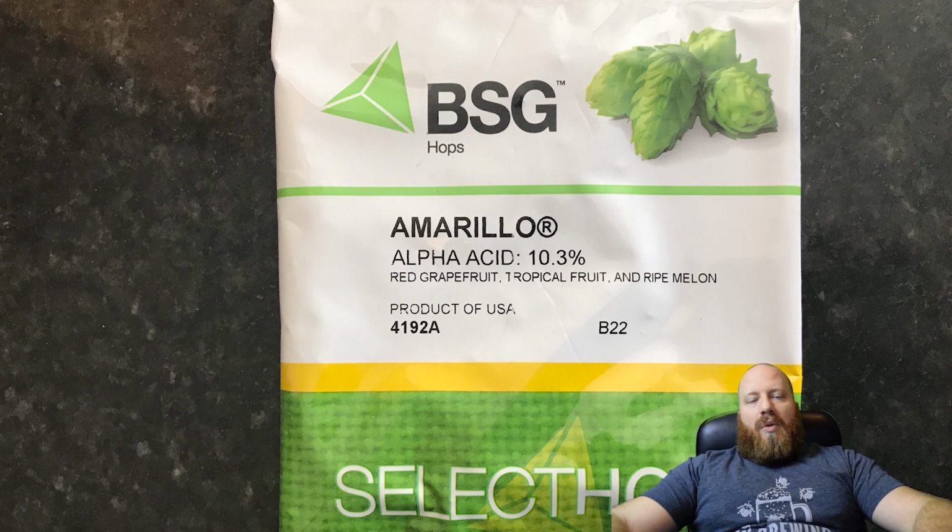So my Amarillo that I used on my small batch brew day was 10.3% alpha acids. Now this is a dual hop, and of course I don't have it up, so I will have to get back in it.